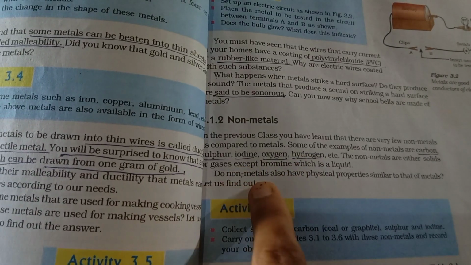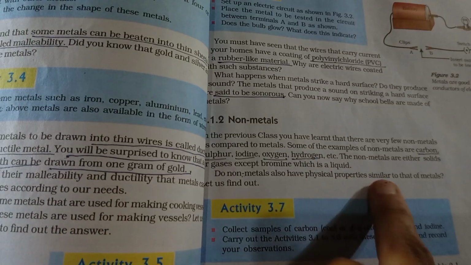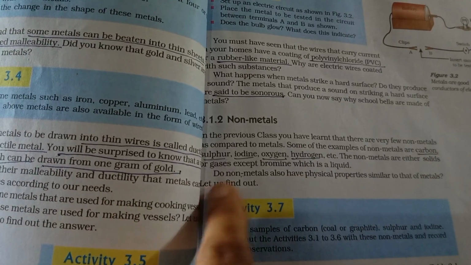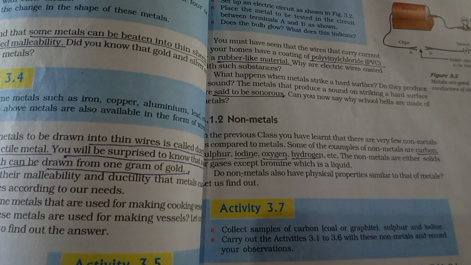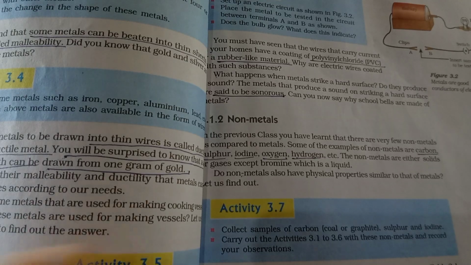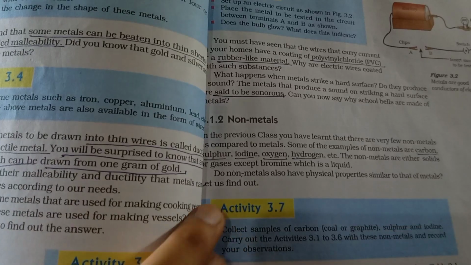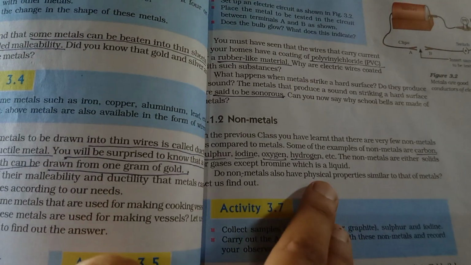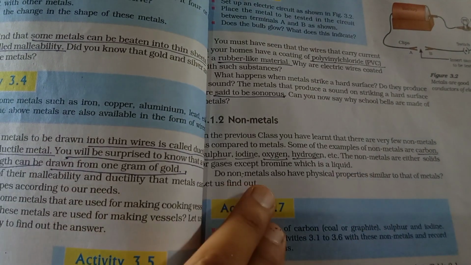Do non-metals also have physical properties similar to those of metals? Now we are talking about their physical properties. In our previous lecture we discussed metals and their physical properties. Today we discuss the physical properties of non-metals.